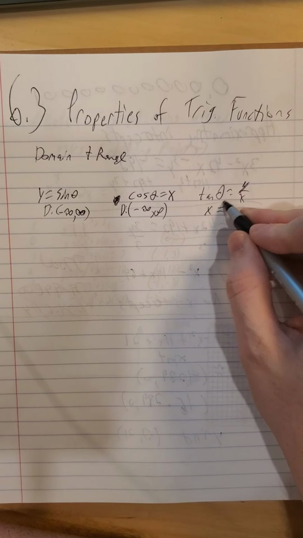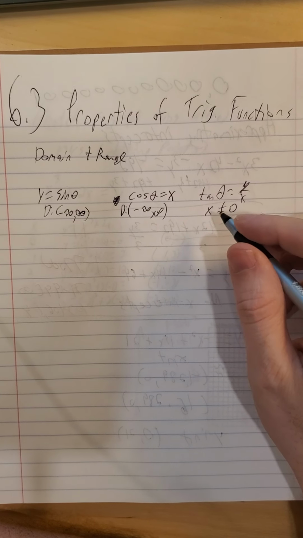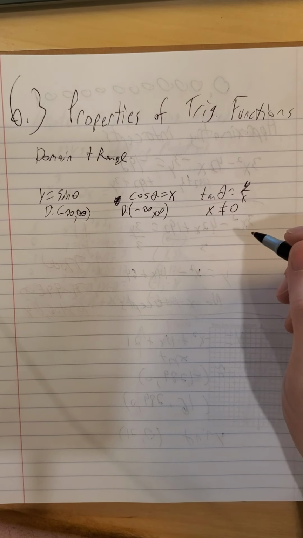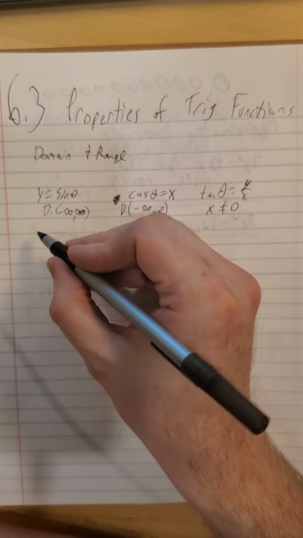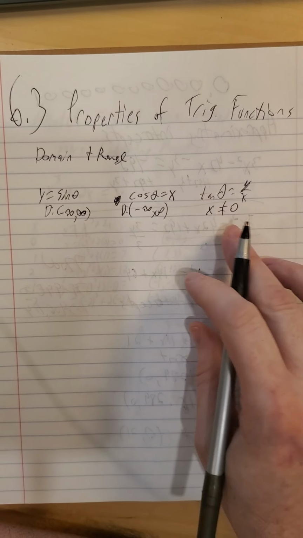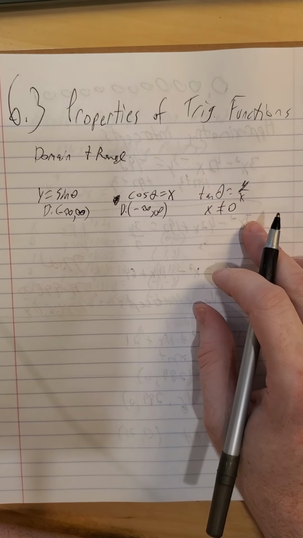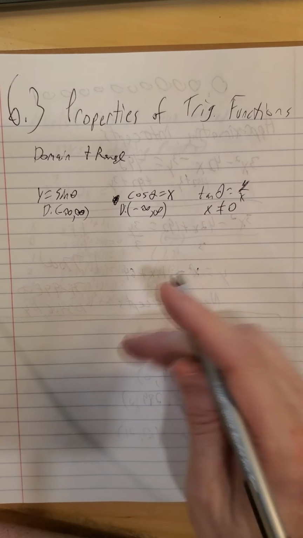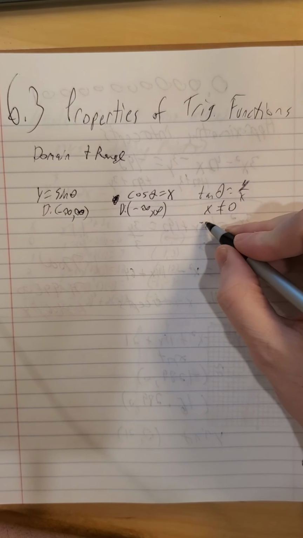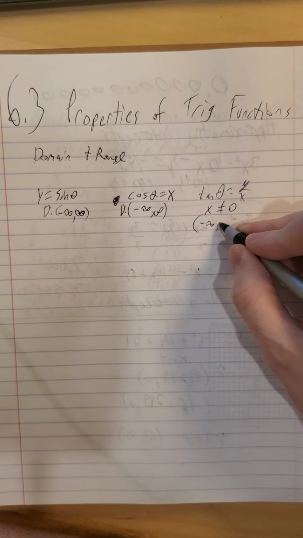So x has to be non-zero. So we have one domain restriction. So basically negative infinity to 0, union 0 to infinity, open parentheses on both zeros, if you want to see it written out the long way.